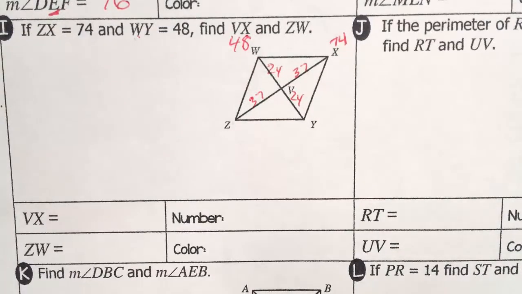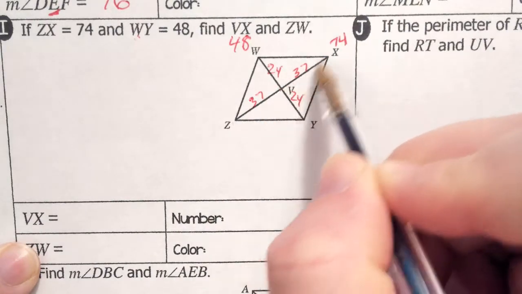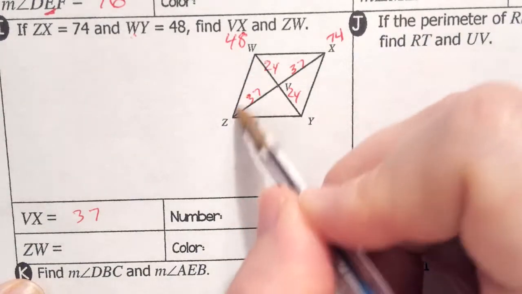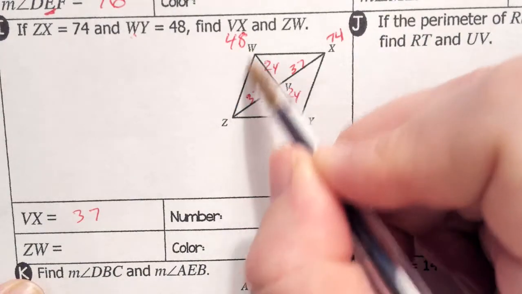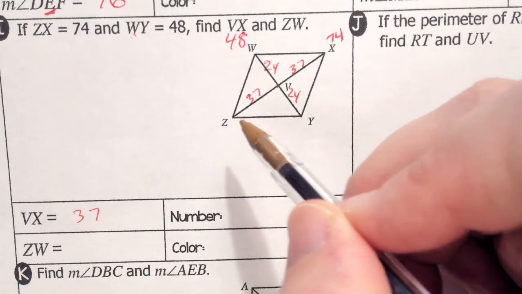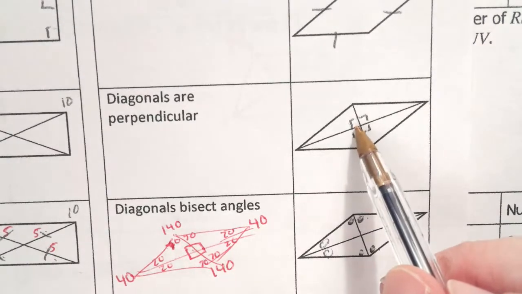All right, let's see what they wanted. They wanted V to X. Okay, that's easy. That's 37. Awesome. And they wanted Z to W. They wanted this side out here. Now, how are we going to do that? Well, to find the missing side, we know for a fact that the diagonals were 90 degrees on the inside, right?